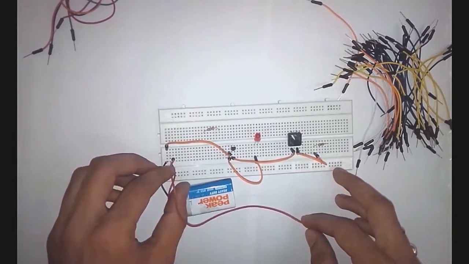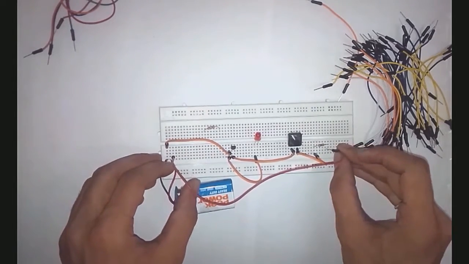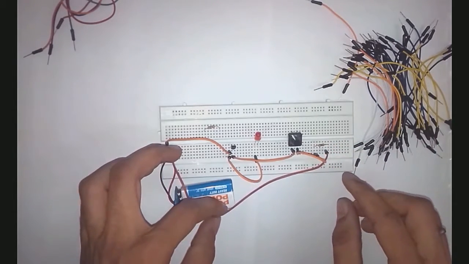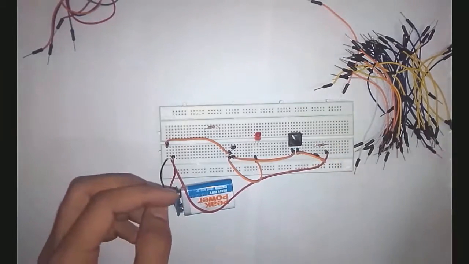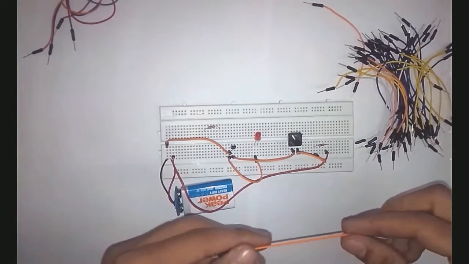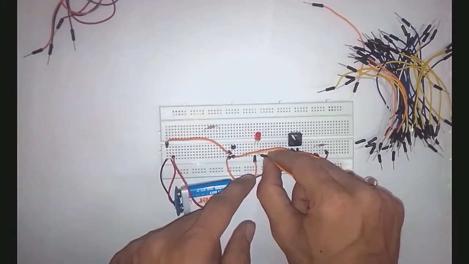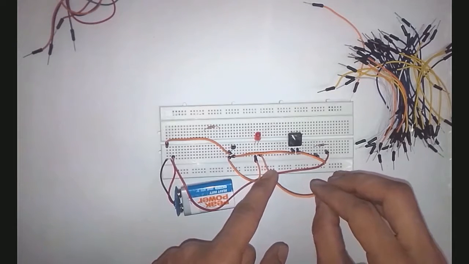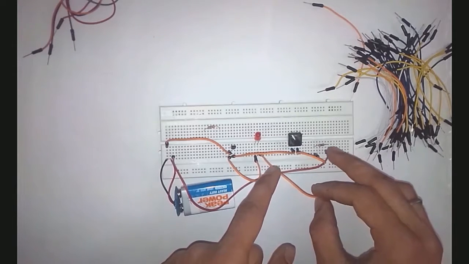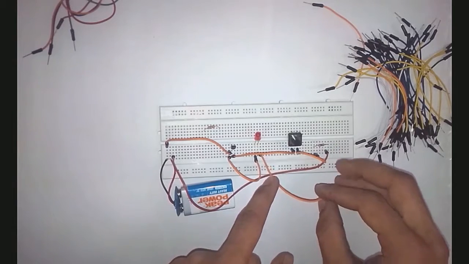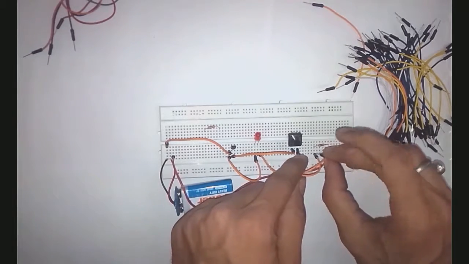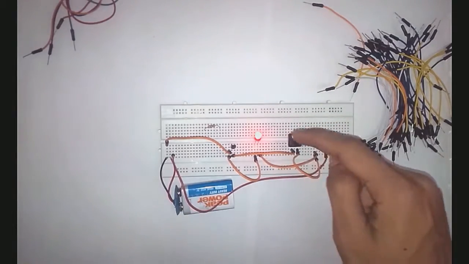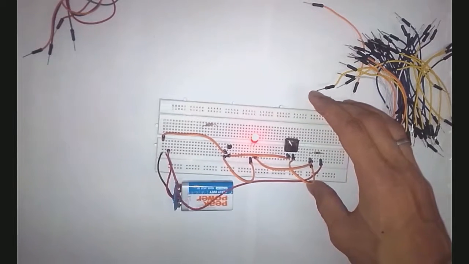So this one will be the positive one. Now I have completed half of the circuit. Now the positive of the LED goes to this one. As you can see, the LED starts glowing.